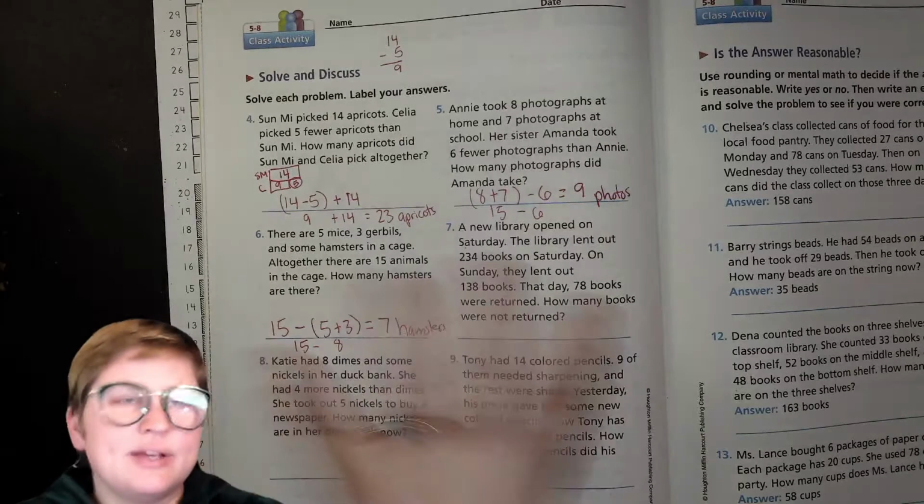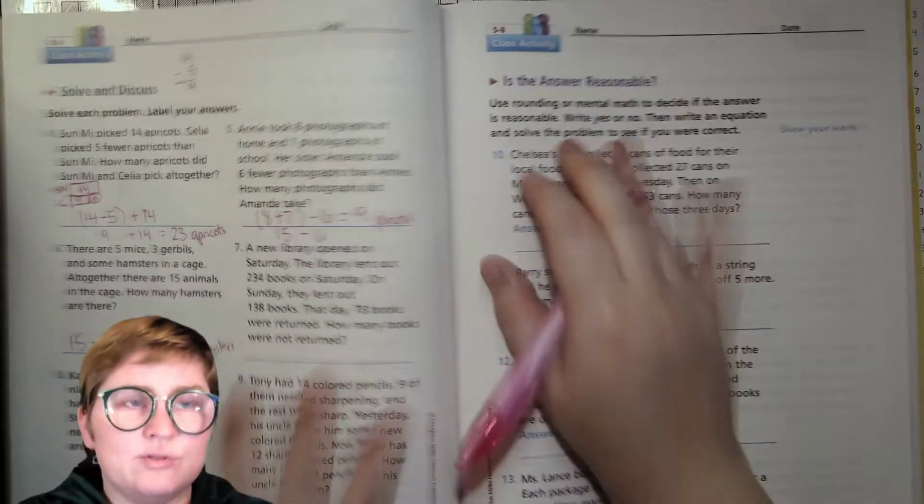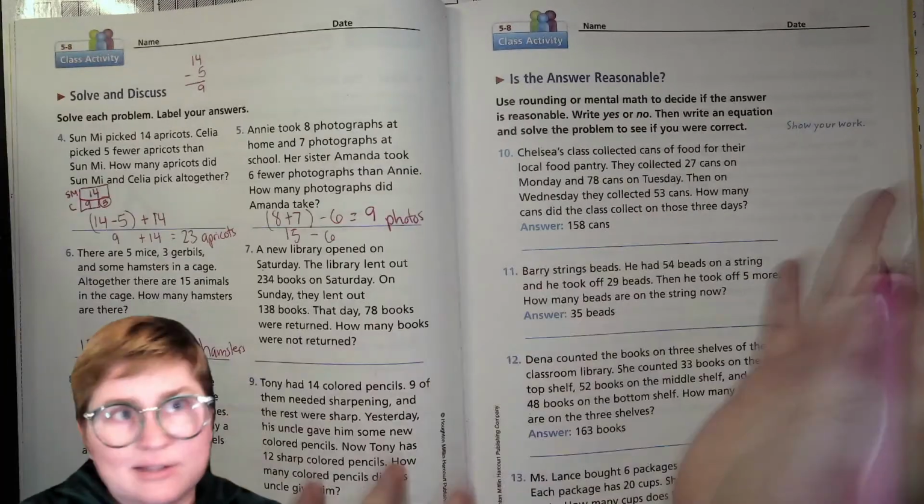Okay. I would like you to try these 3 on your own, and then when you're ready, we'll move on to this. Okay, so do these, and then, so pause it now, and then we'll go over here.